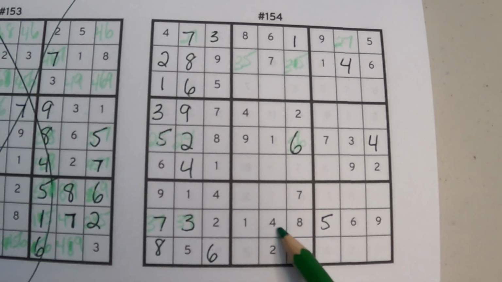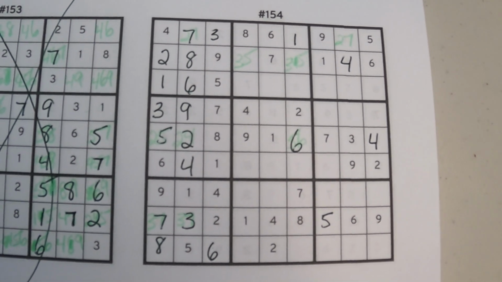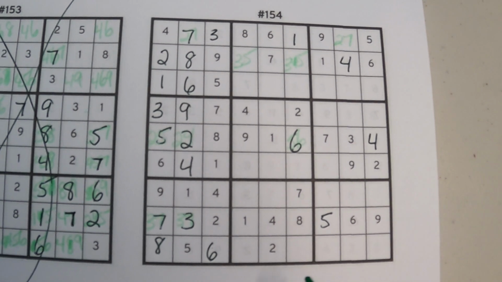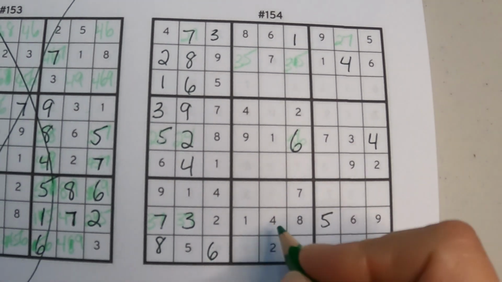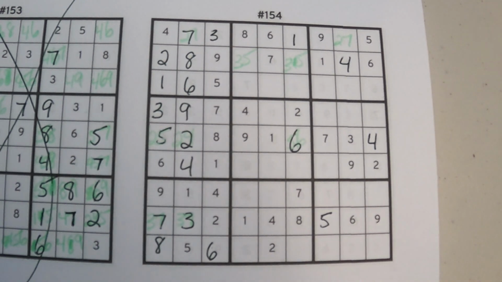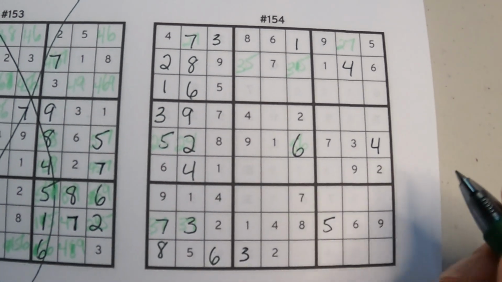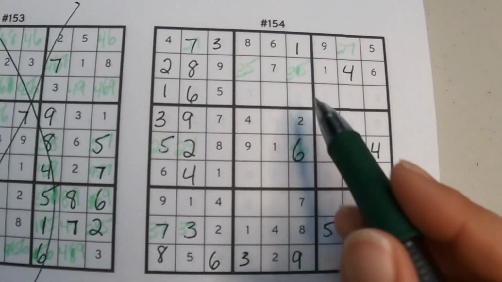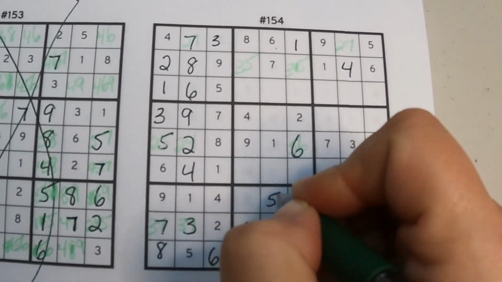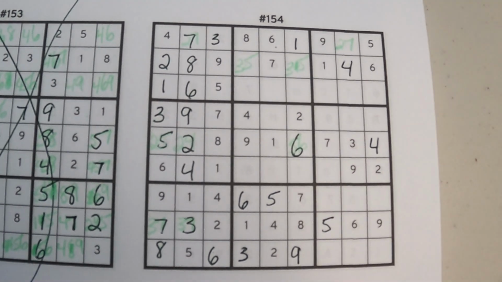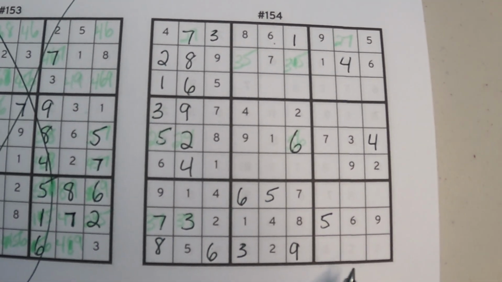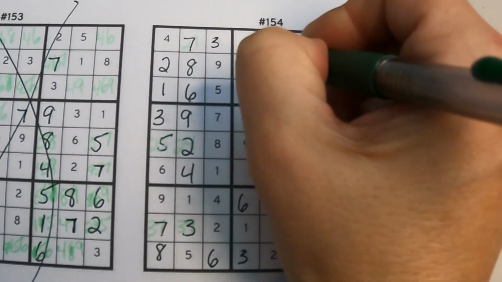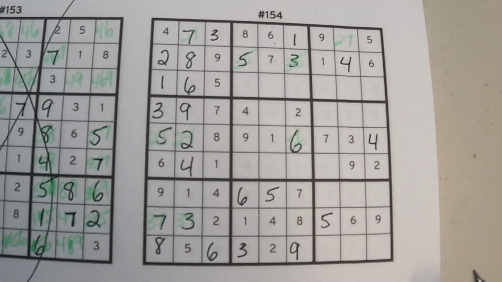If we look at this box, we're missing 3, 5, 6, and 9. We've got a 5 and 6 here, and a 9 here. So this is our 3, and that would make this our 9. We've got a 6 there, so this is our 5 and 6. For this, and this 3 would come up and make this our 5 and 3.